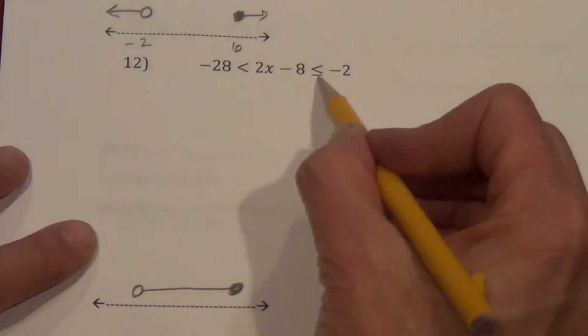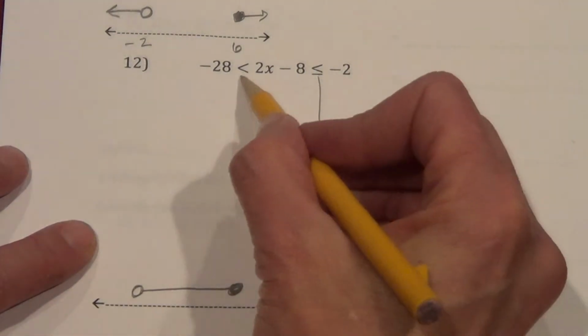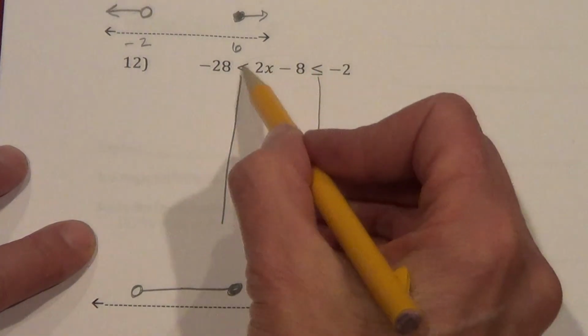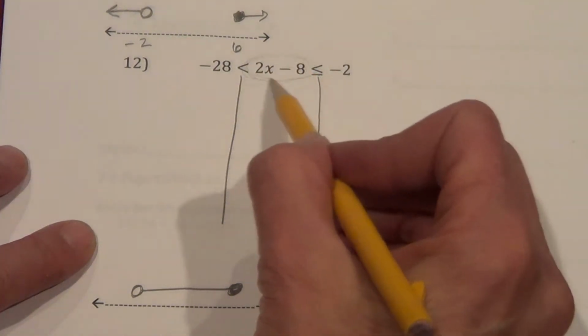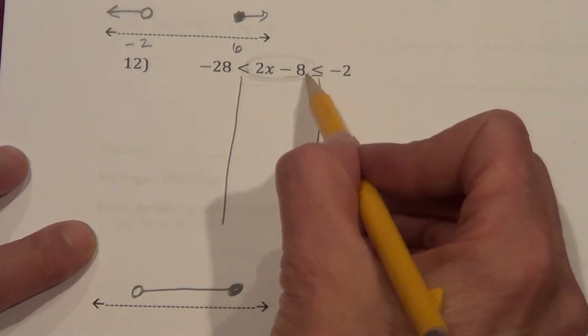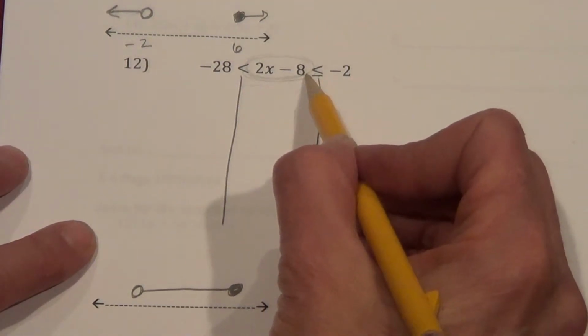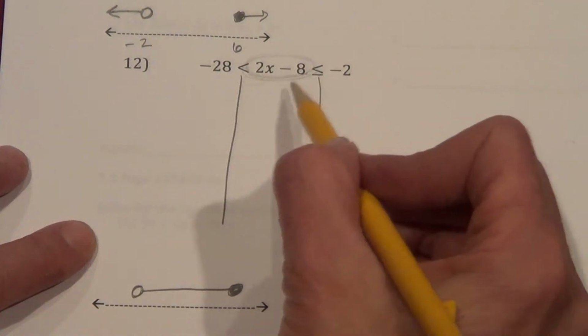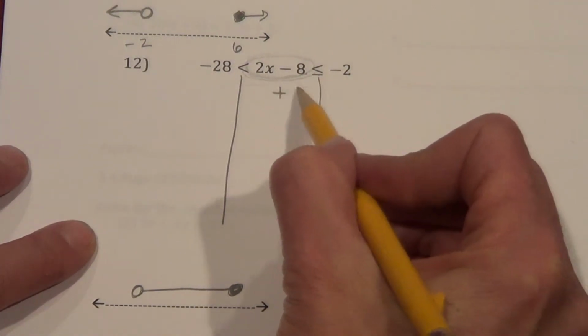Now we come up here and draw your line on the inequalities, and focus in here on the variable. You're trying to get the variable alone, so it's going to run the show. What's being added or subtracted in here is minus 8, so we add 8.